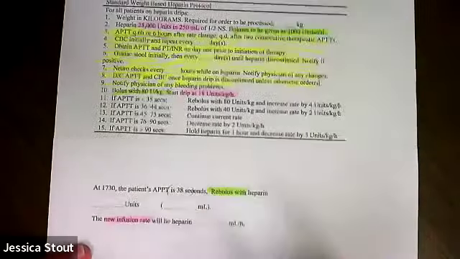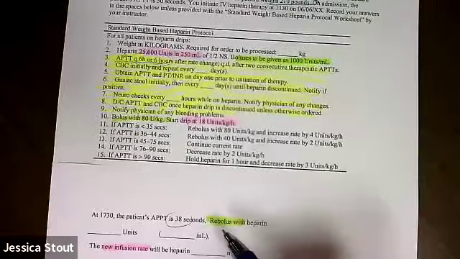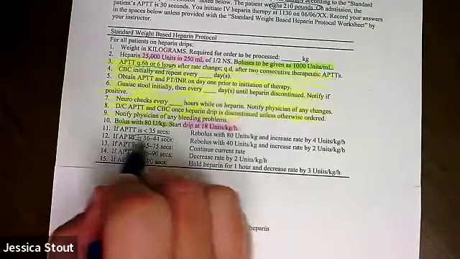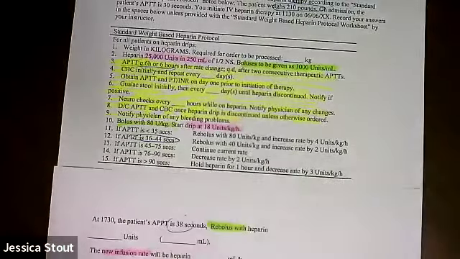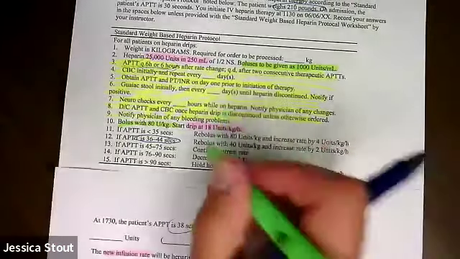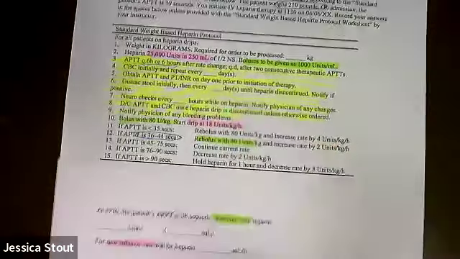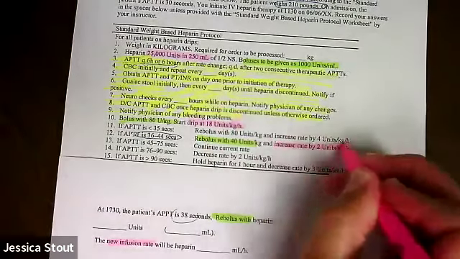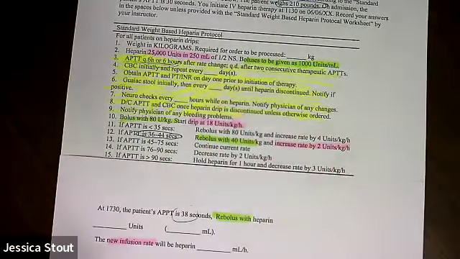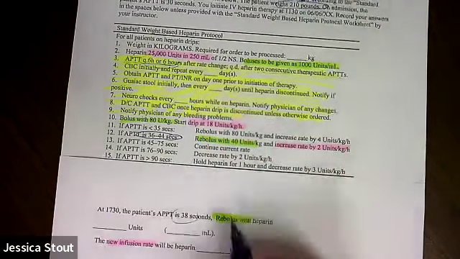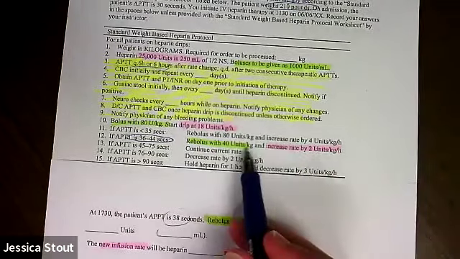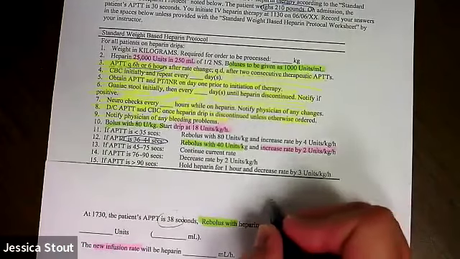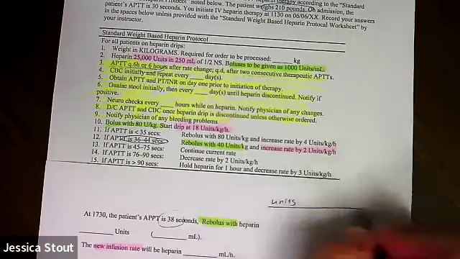Now, it does fall in the 38 seconds. So up here in your protocol, that would be this one right here, right? So it's saying to rebolus with, it's a bolus. We'll put that in green. And then we're going to increase the rate. That one's going to be in pink. Okay. Rebolus. We're going to have to go with this 40 units per kilogram. Now, first of all, we have to look for units.